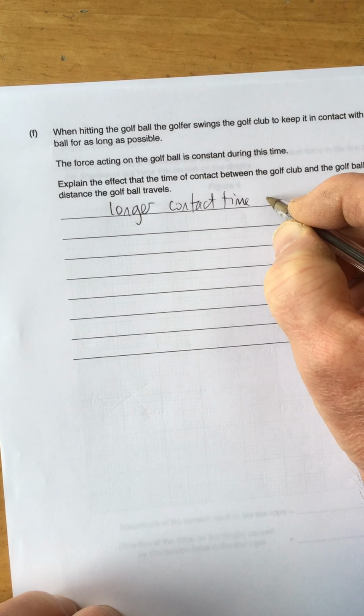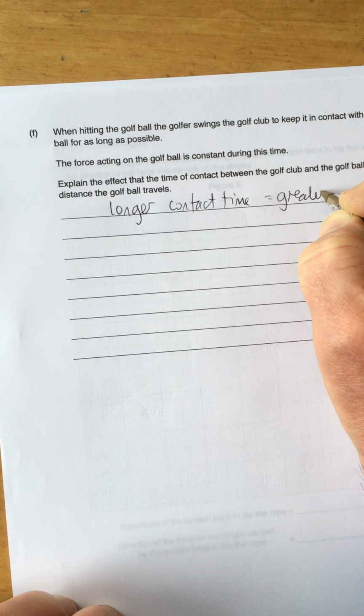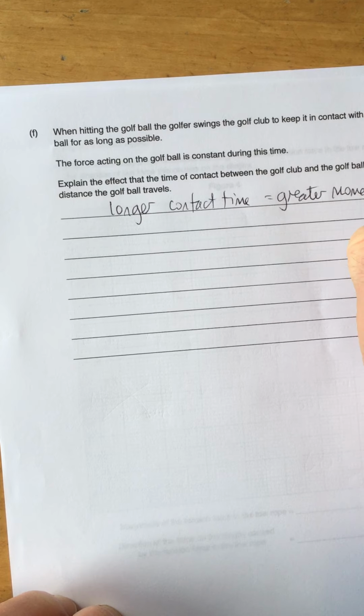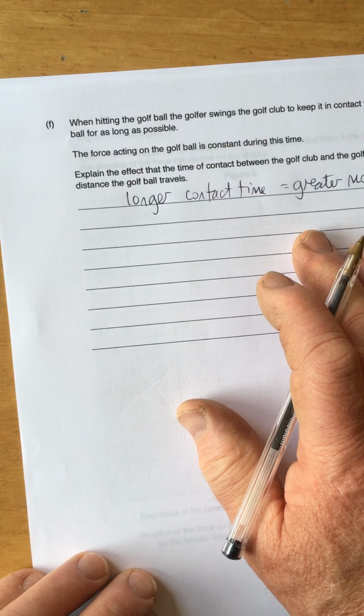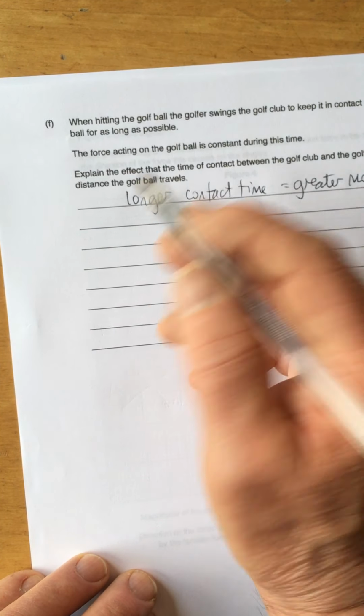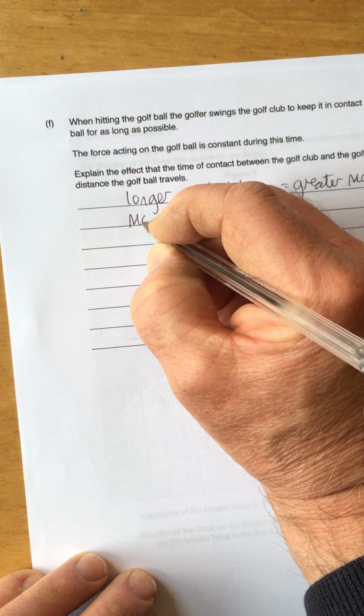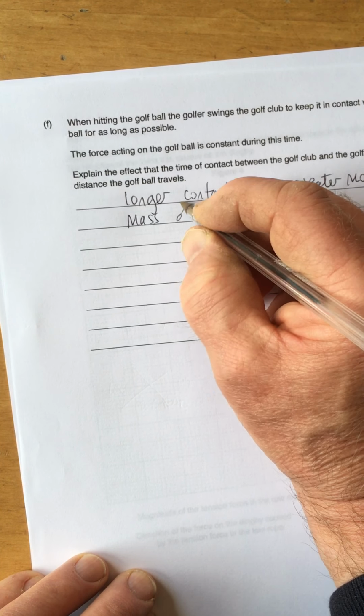and that's a greater momentum. And momentum. Trying to get 4 marks here, remember. So what else do I know? So the velocity of the ball increases. And why is that? The mass of the ball is always the same.